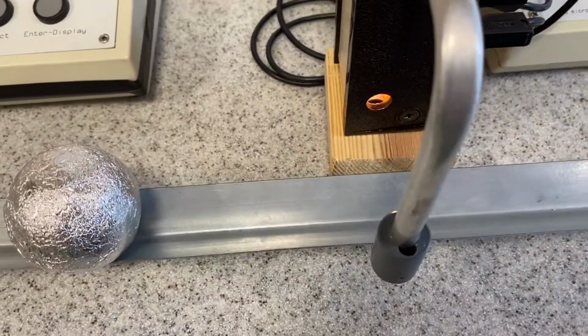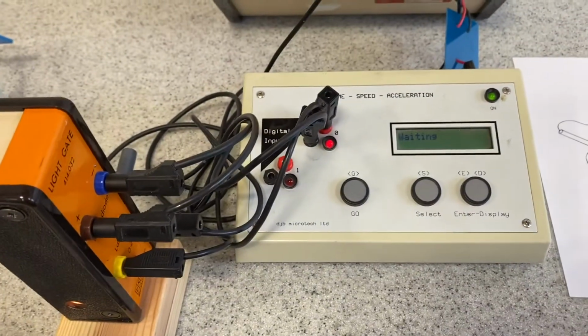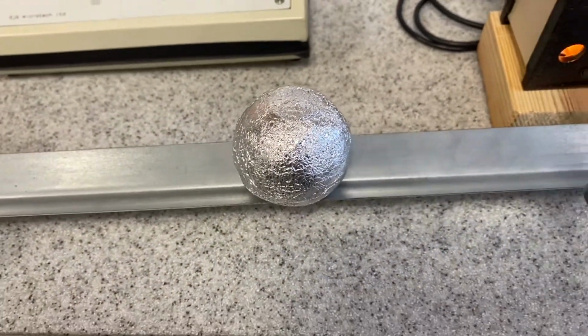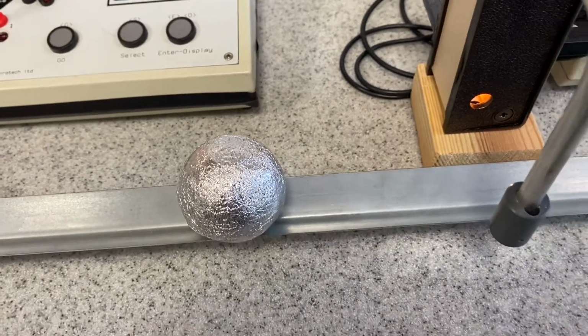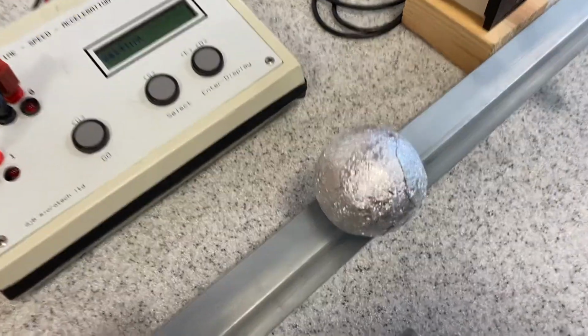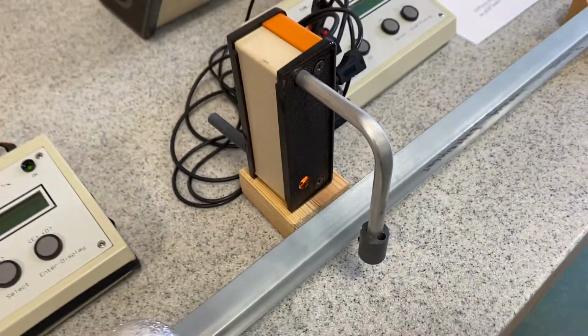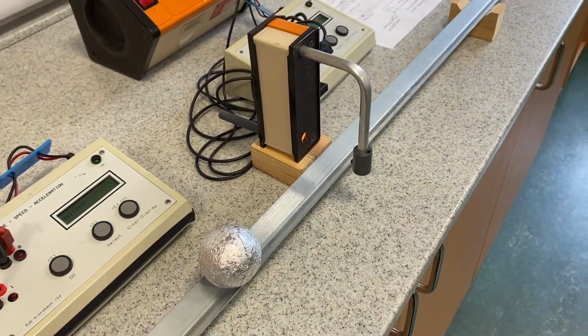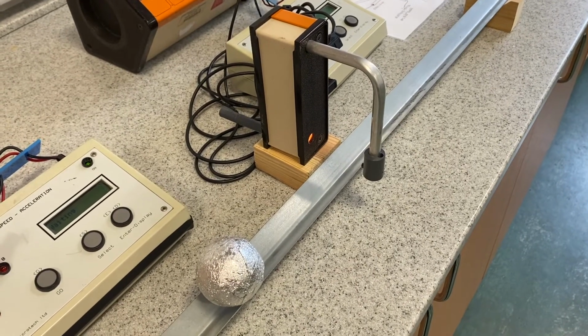So, a 4 centimeter object going through that light gate will allow that TSA to work out the speed that it's going at. The only other piece of information we need is the mass of the ball. Okay, there's the mass of the ball. So put the ball very close to the light gate so that we minimise the effects of friction slowing the ball down once it's been hit.